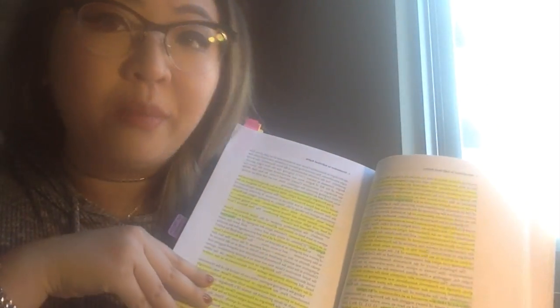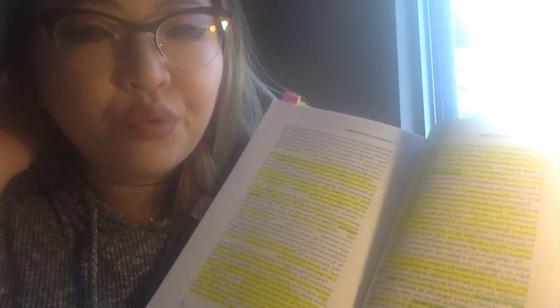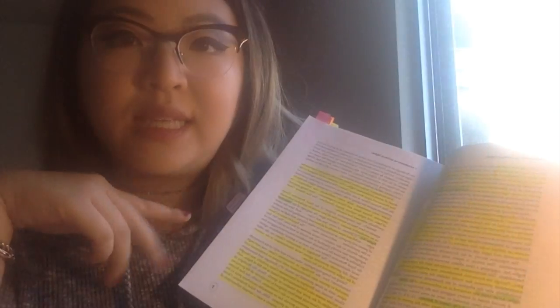Yellow is for important information, obviously, and I use green highlighter whenever there is an act, a statute, or a person of importance. A person of importance can be anything. This is constitutional, so it can be anything from Alexander Hamilton to Lord Justice whatever.